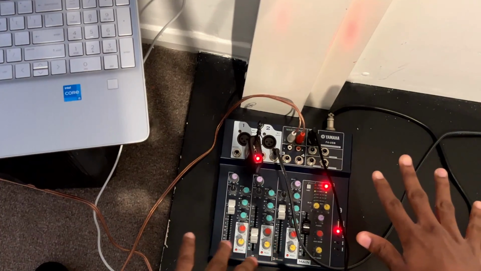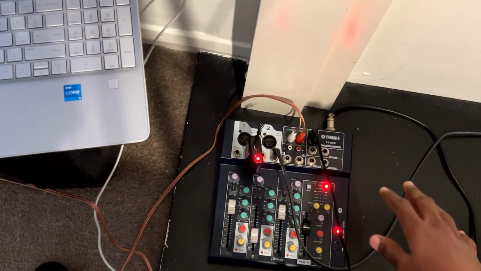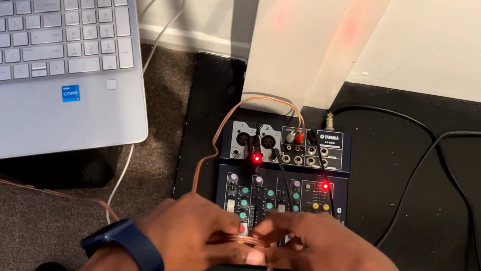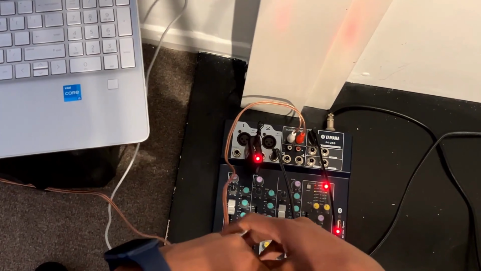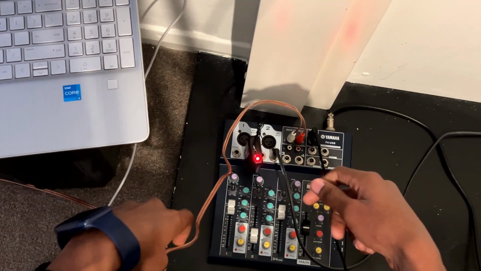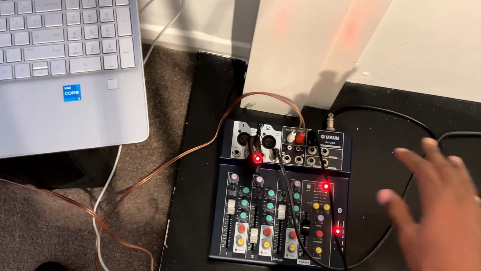But first of all, to get the sound into your computer, depending on the type of mixer you use, you need an output cable that can move the sound from your mixer to your computer.